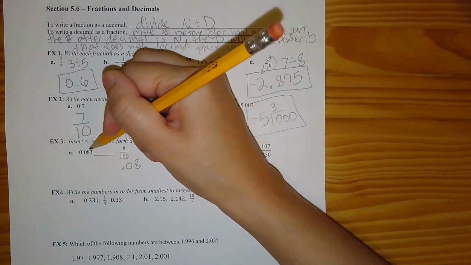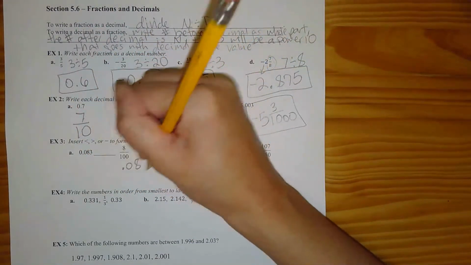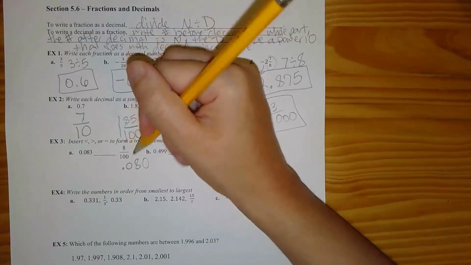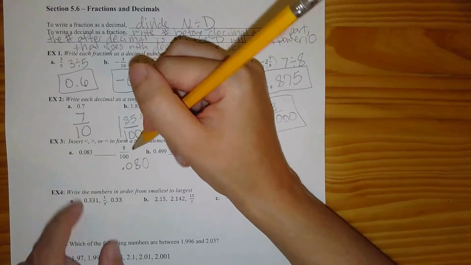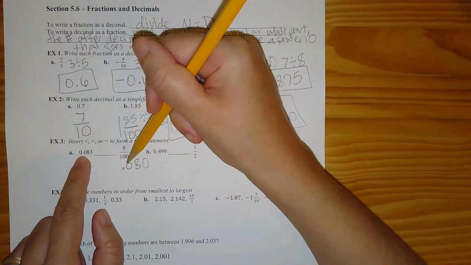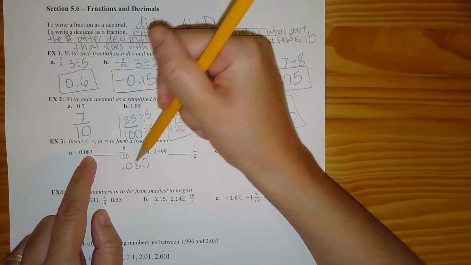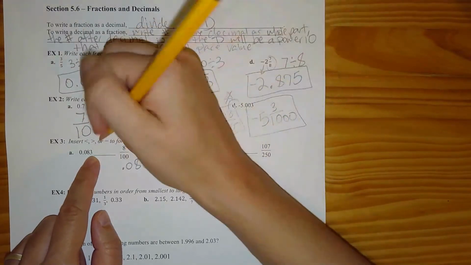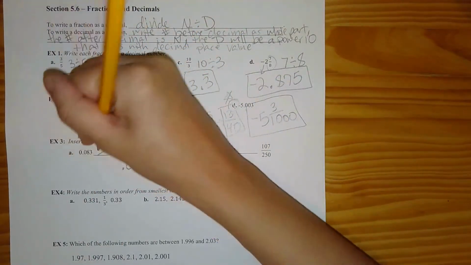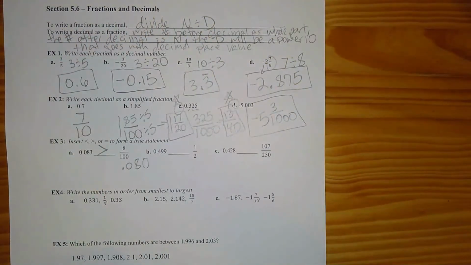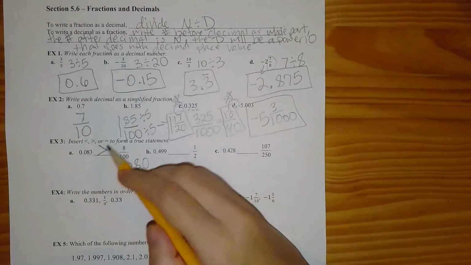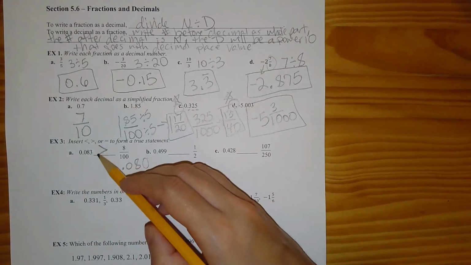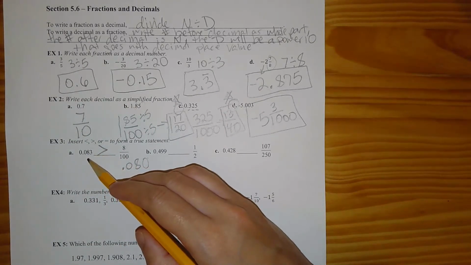This one has 3 decimal places. If it helps you to add a third decimal place, anything that you don't have is a 0. So this is 0.080. So comparing these, they both have a 0, they both have an 8, but this one has a 3 and that one has a 0. 3 is bigger than 0, so 0.083 is greater than 8 over 100. Remember, with the symbols, the larger side is always facing the larger number. Okay?